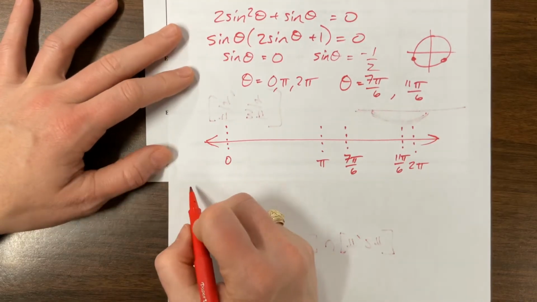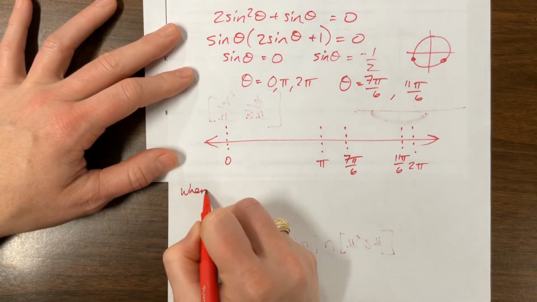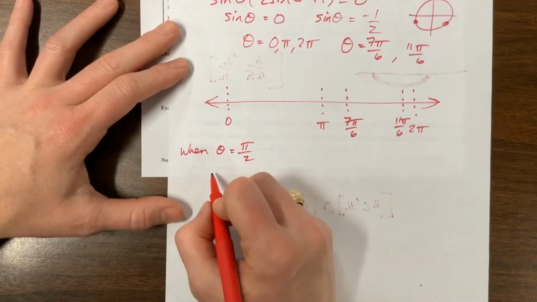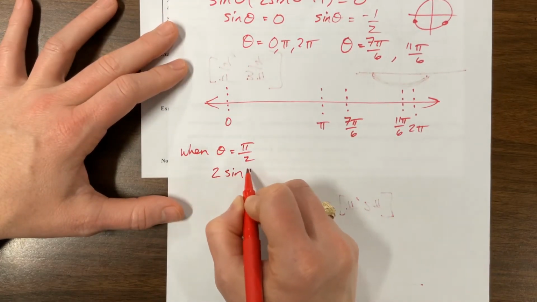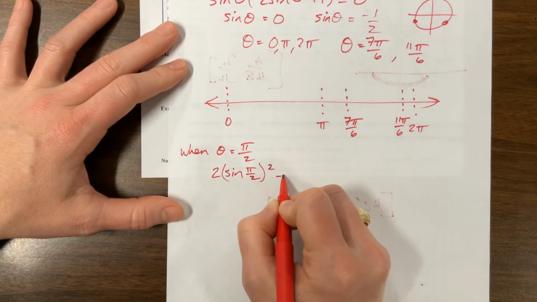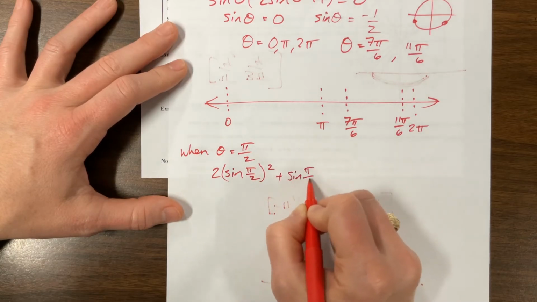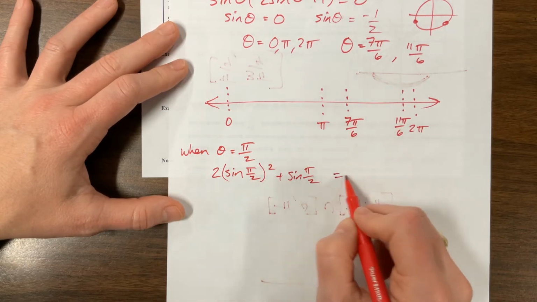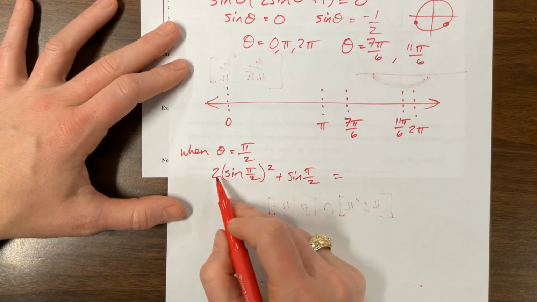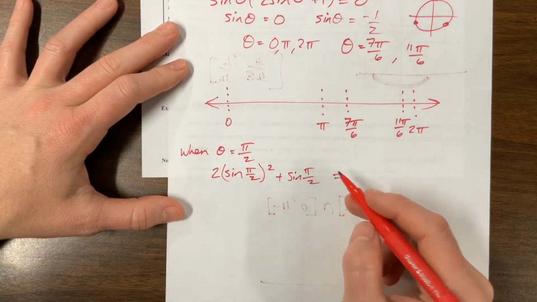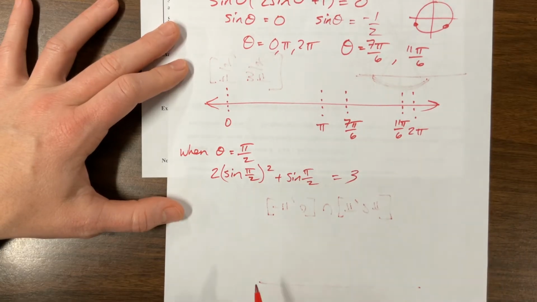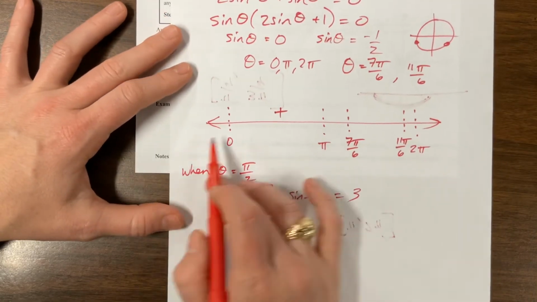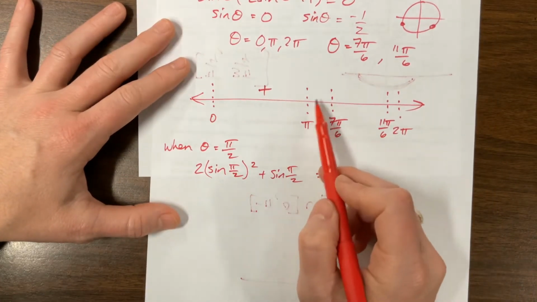No. So let's do when theta equals pi over 2. I get 2 times sine of pi over 2 quantity squared plus sine of pi over 2. Sine of pi over 2 is 1, so I have 2 times 1 squared, which is 2, plus 1 more is 3. Okay, so this is positive. What was I looking for? I wanted negative, so I don't want this interval. So odds are I want this interval.